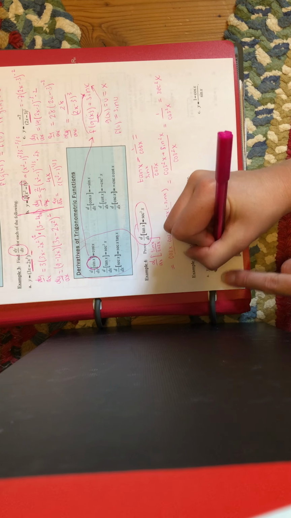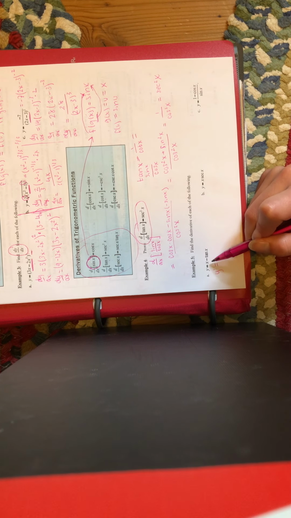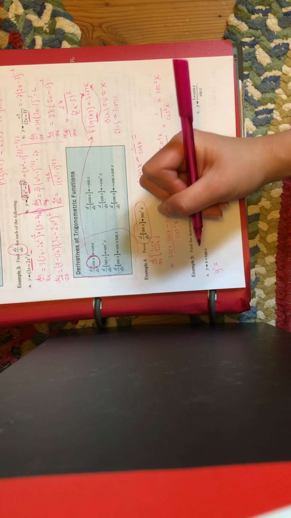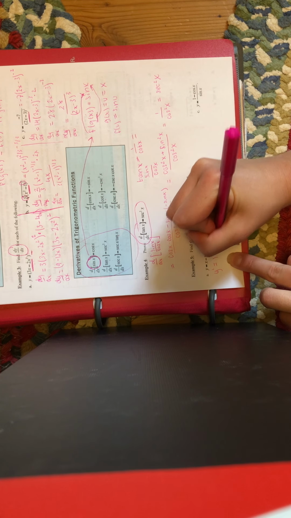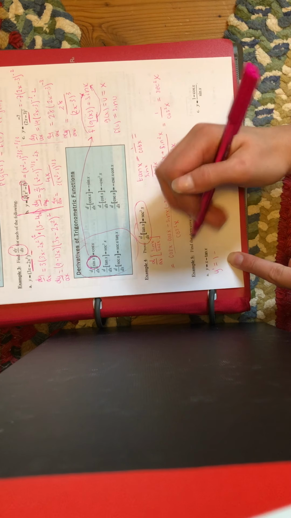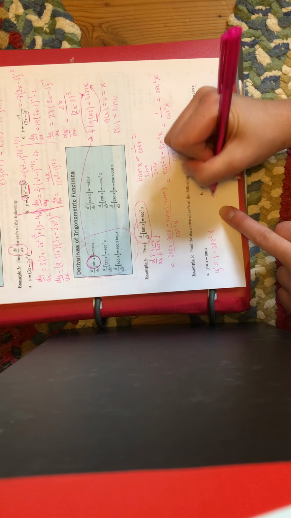So in this case, for y prime, we know that when we're adding, we just take the derivative of each of the individual terms. So the derivative of x minus tangent x would be 1 minus, we remember it from here, 1 minus secant squared x.